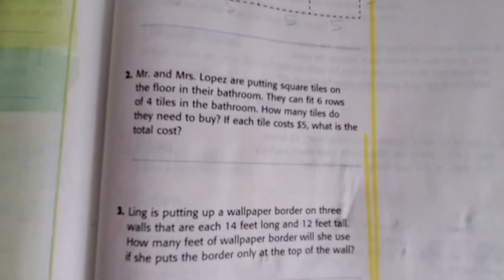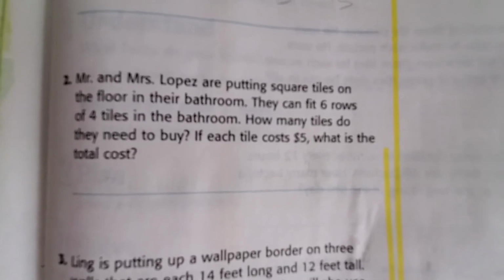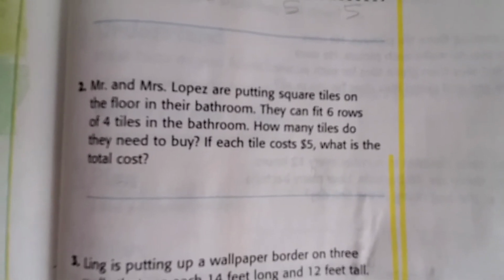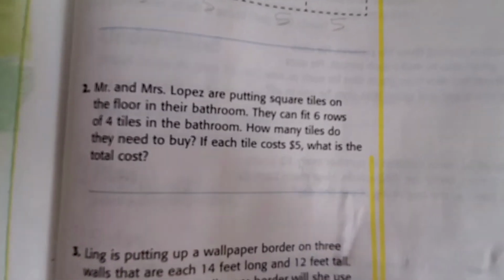All right, let's look at number 2. It says Mr. and Mrs. Lopez are putting square tiles on the floor in their bathroom. They can fit 6 rows of 4 tiles in the bathroom. How many tiles do they need to buy? If each tile costs $5, what is the total cost? So there are 2 questions here.